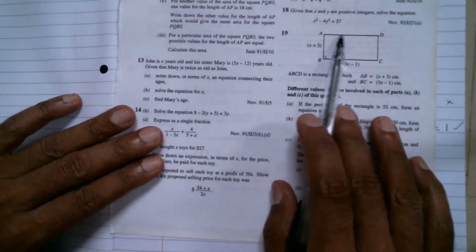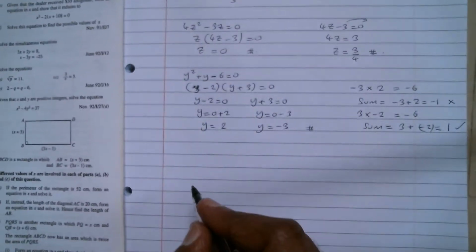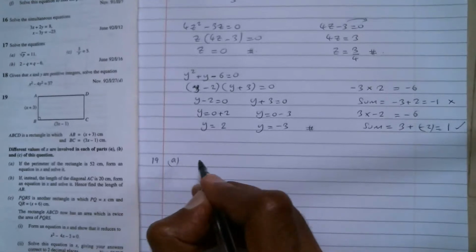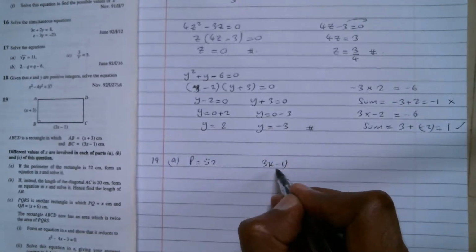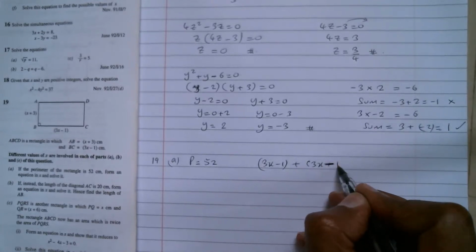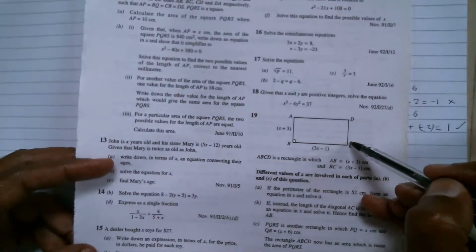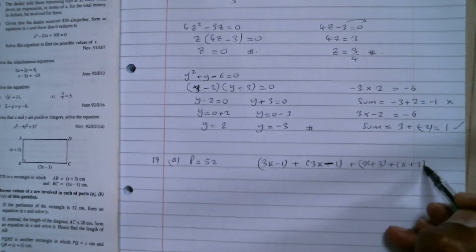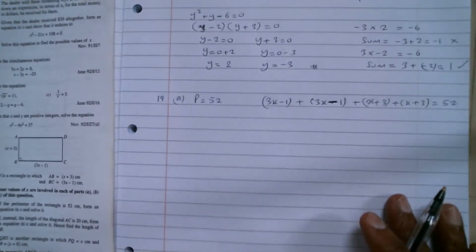Now, the perimeter means the sum of all the sides here. That's going to be 52. So this is our rectangle. In the first scenario, question number 19 from the book, we're told the perimeter is 52. We've got the sides as 3x minus 1, plus the other one parallel to it, 3x minus 1 again, plus the other two sides, x plus 3 and x plus 3. All of that should equal 52 because that's the perimeter, the sum of all the sides together.